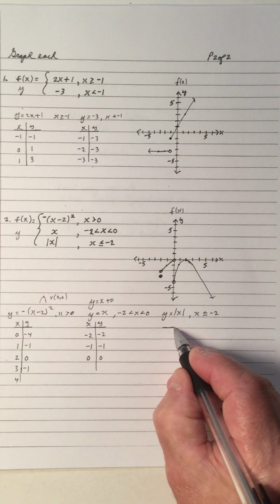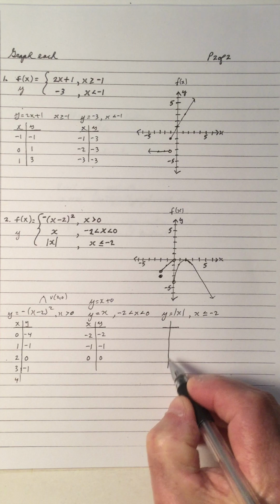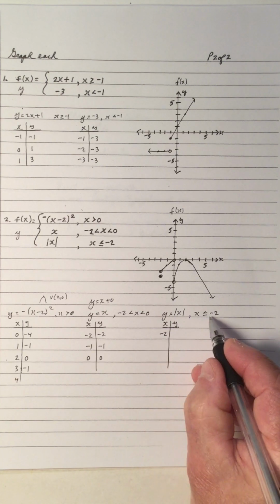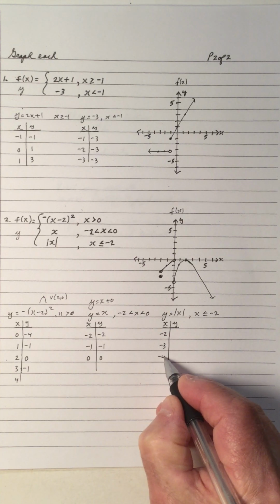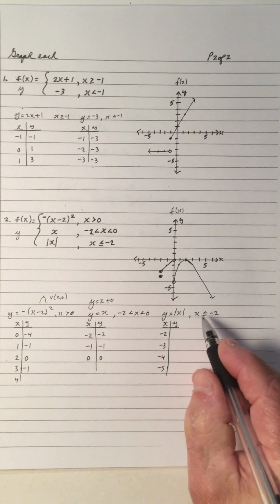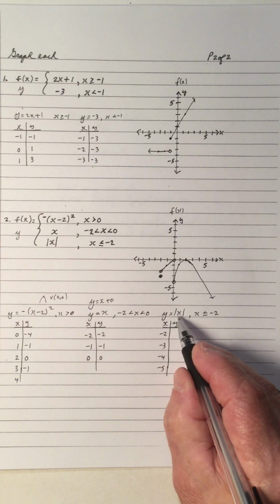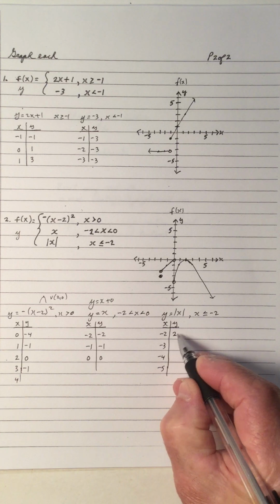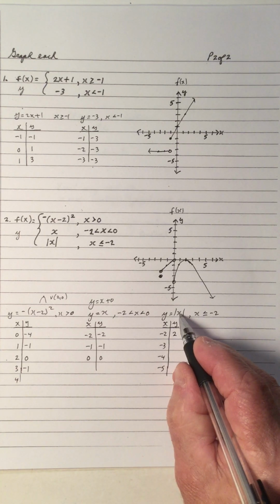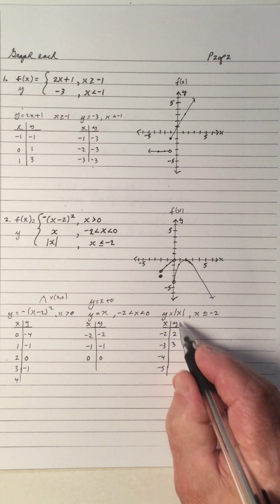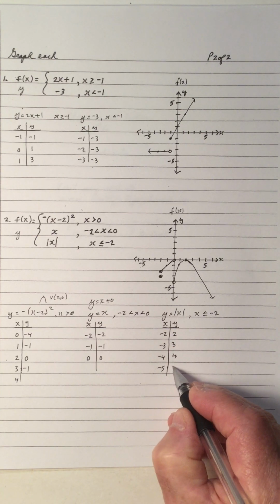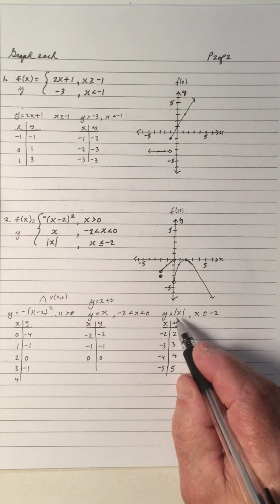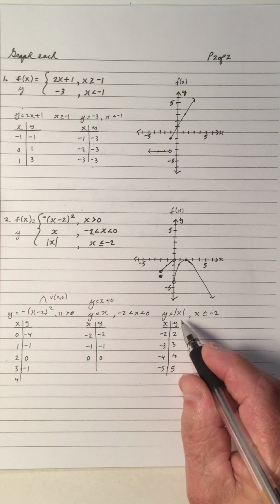So x is starting at negative 2, and we're going less than, so it's negative 3, negative 4, negative 5, etc. The absolute value of negative 2 is 2. Negative 3, the absolute value is 3. Negative 4 is 4. Negative 5 is 5. So this is a part of this absolute value.